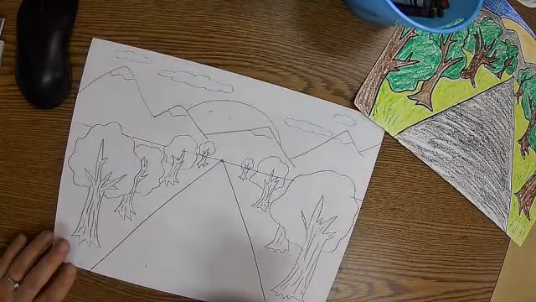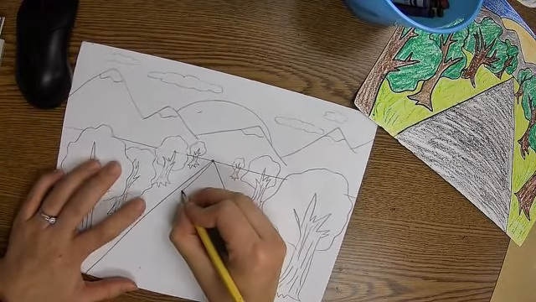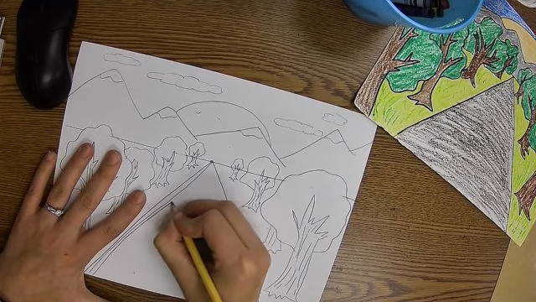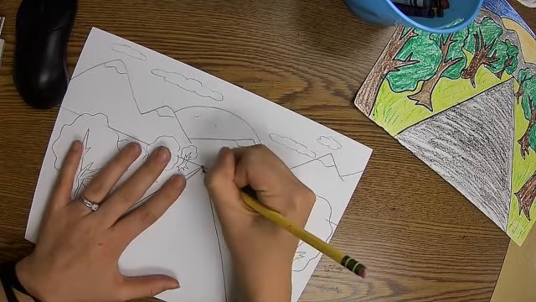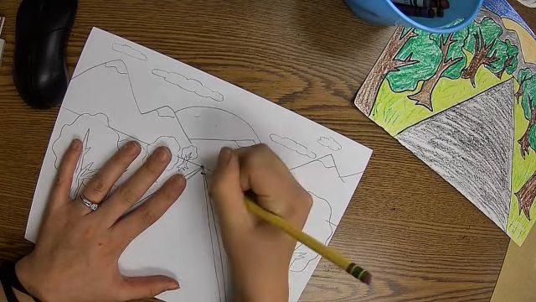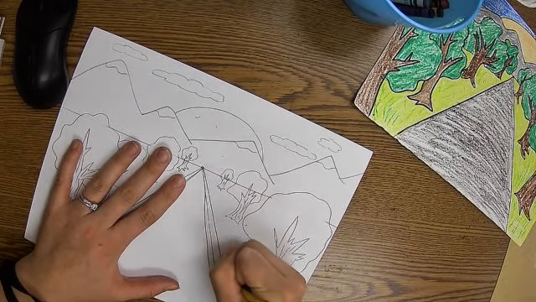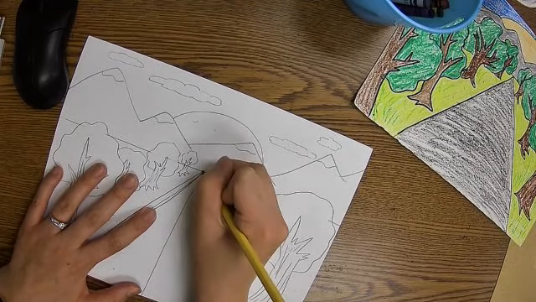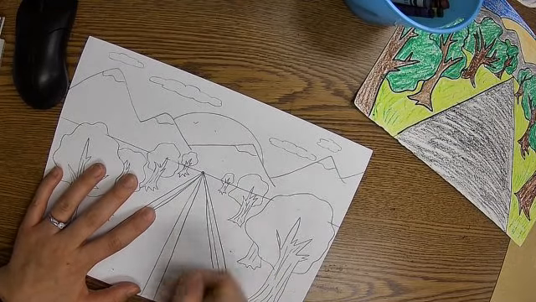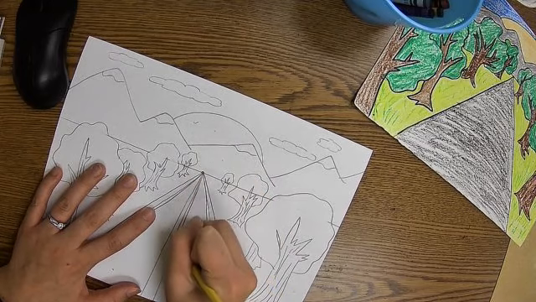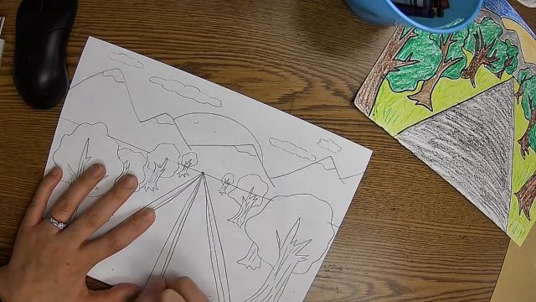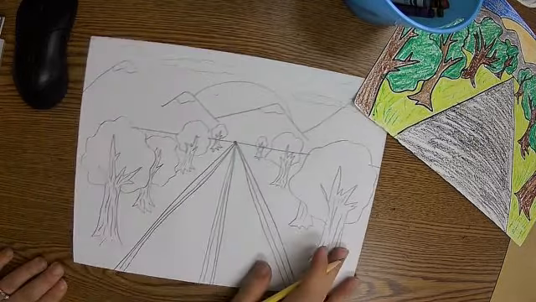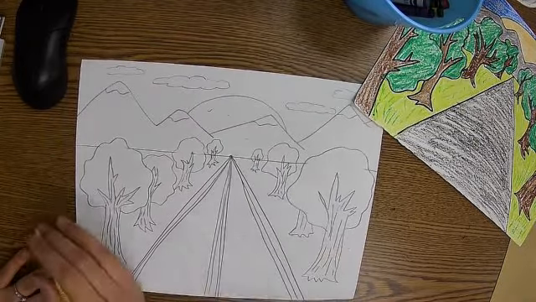So now that I have my drawing, you can add other things like adding lines in the road if you want to make the paint lines. So I'm just going to draw a couple of lines in the road to make it look like there are lines there, and then I'm going to add the 2 lines in the middle of the road.